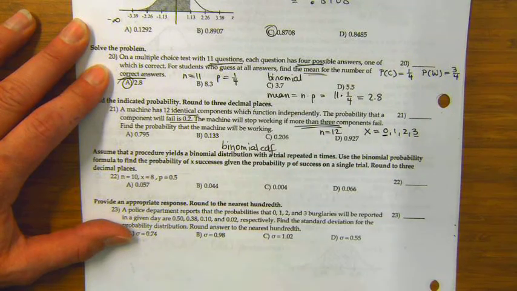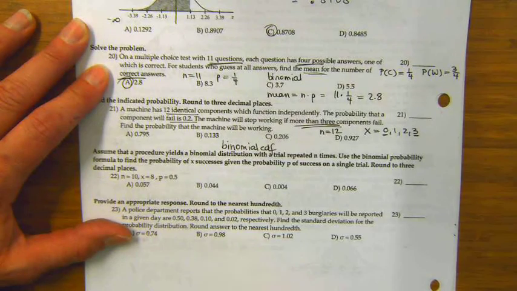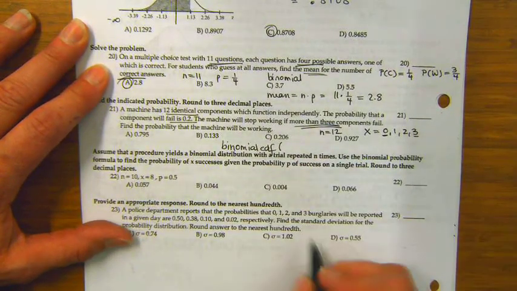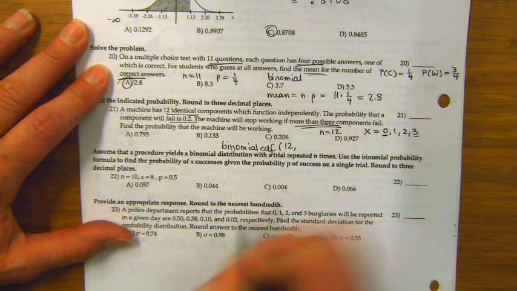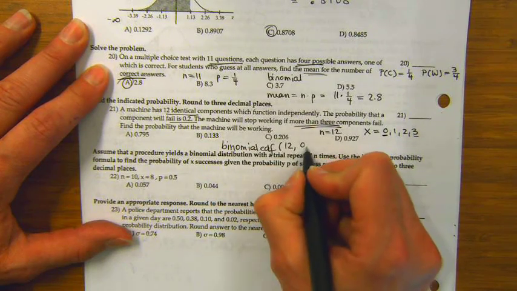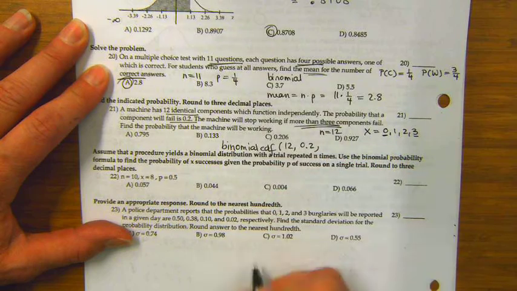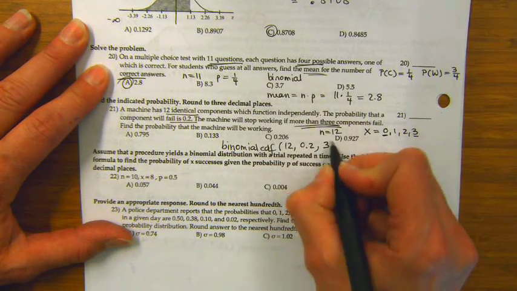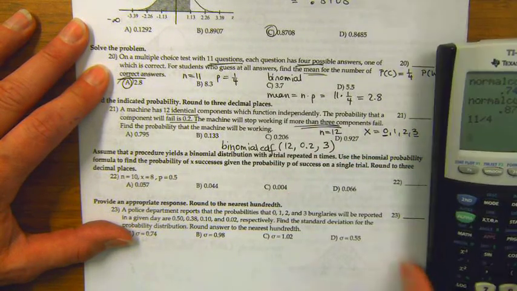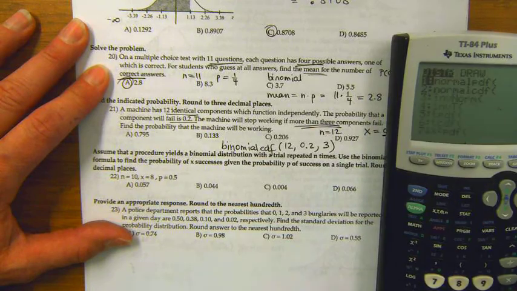We don't have to do 1 minus because we're already starting at 0. It is CDF because we have more than one x value. N is 12, p is 0.2, and the largest x value included is 3.